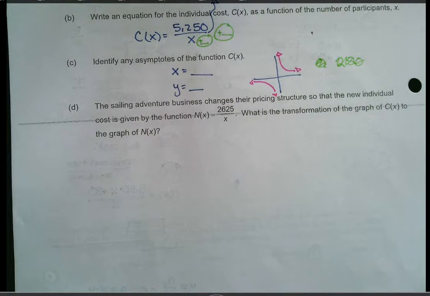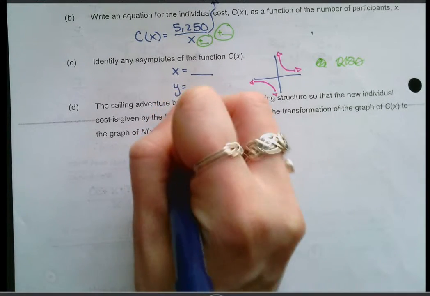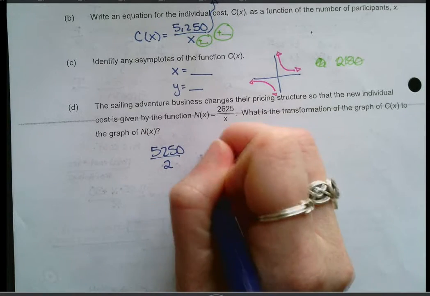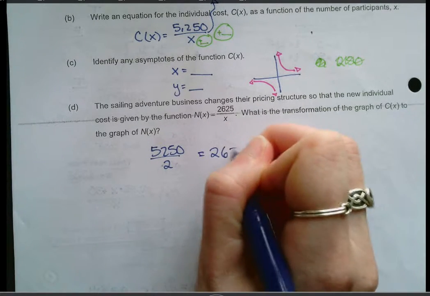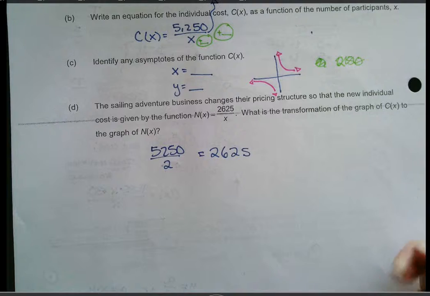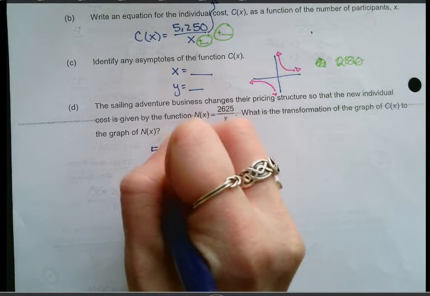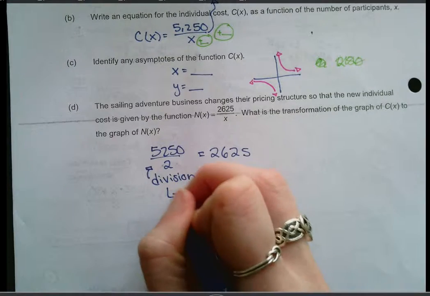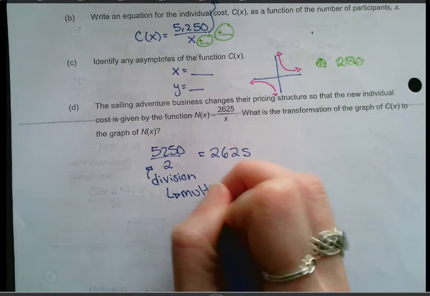Next for D, this one was a little tricky. The key was saying that, hey, 5,250, if I divide that by 2, that gets me to 2,625. Now because I'm doing division, remember that's technically the same thing as multiplication.